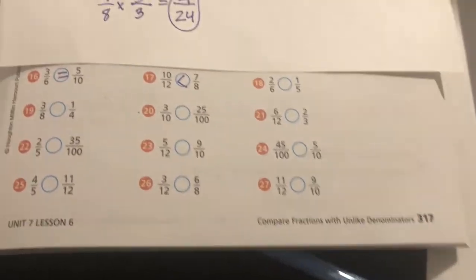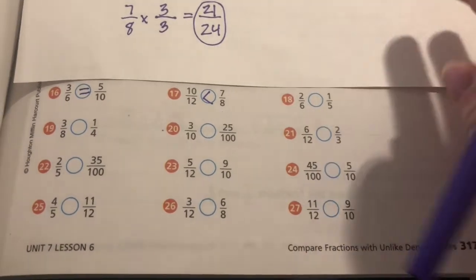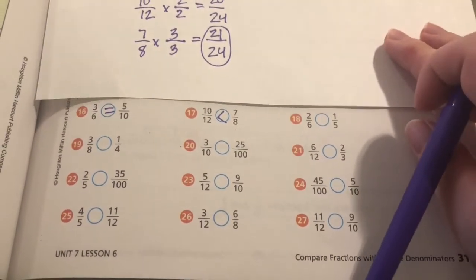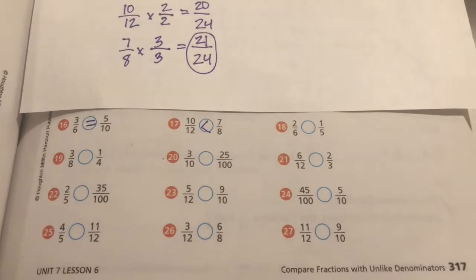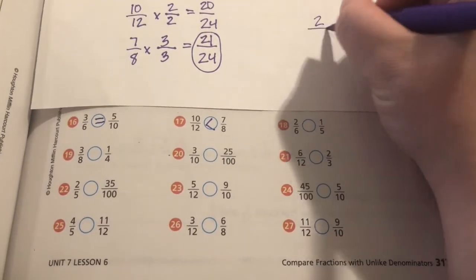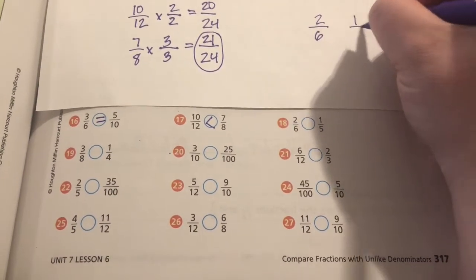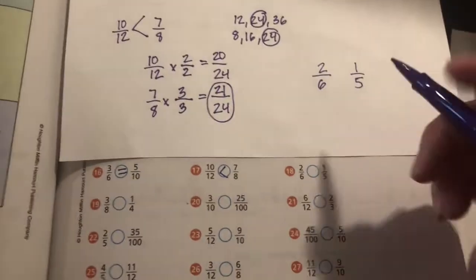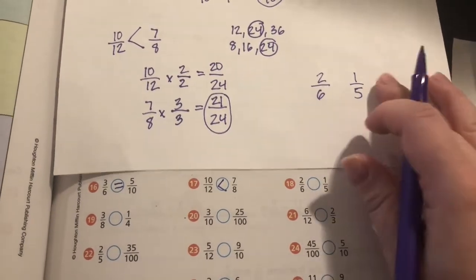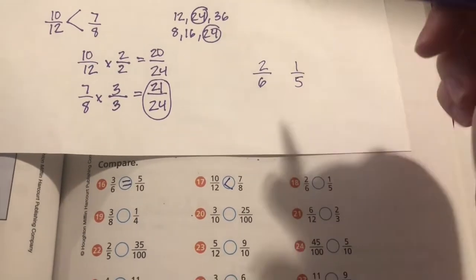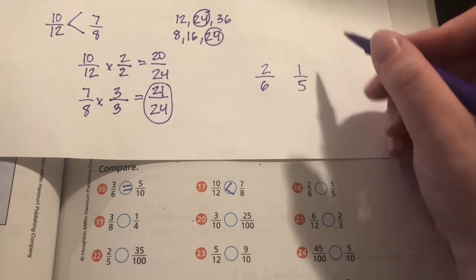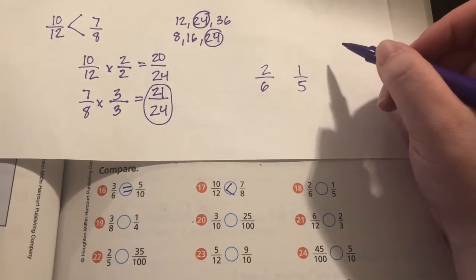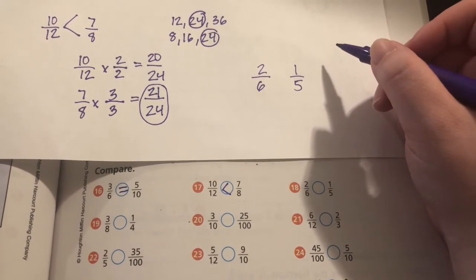Okay. All right, I'm going to do one more with you, and then I'm going to see if you can do the rest on your own. These are tricky, but I know you can do hard things. So 2/6 or 1/5? Pretty tricky. This isn't a factor, this isn't a multiple. Should we multiply both of them, or should we see if we can find a common multiple?